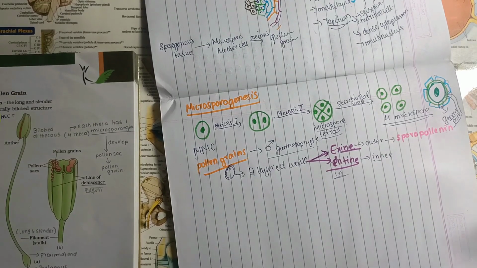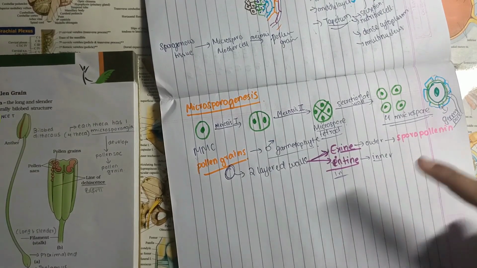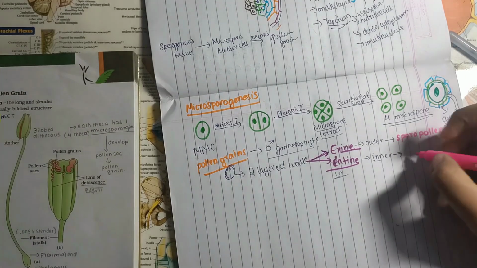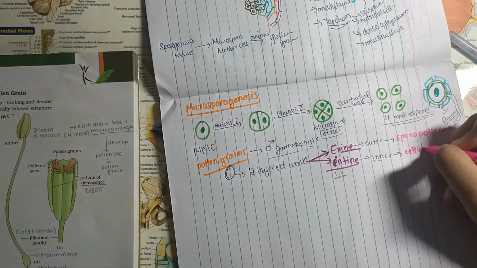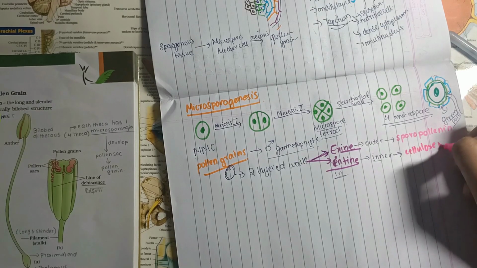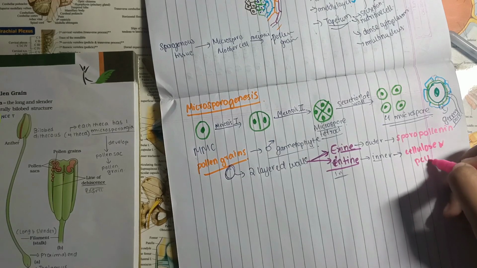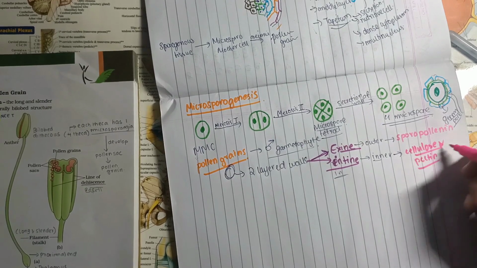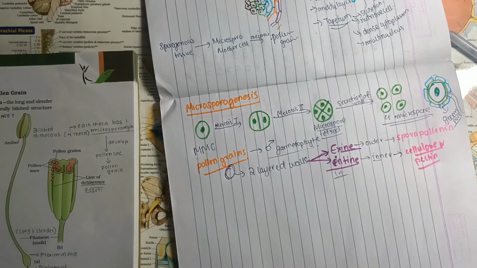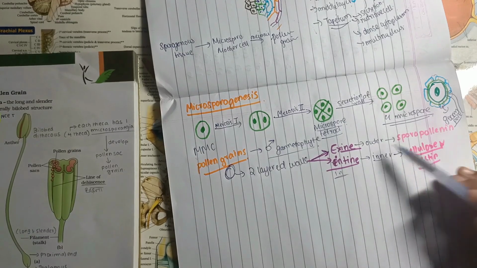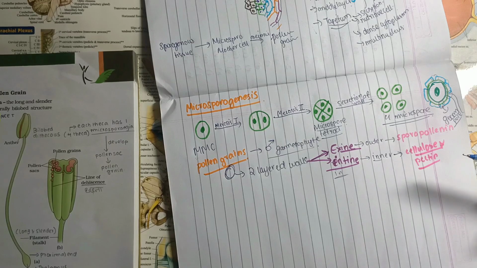Okay, next one. Now let's see the structure of intine. Intine is made up of cellulose and pectin. This is also important. They also ask about the structure of intine sometimes. It's cellulose and pectin. Exine is sporopollenin. Intine is cellulose and pectin.